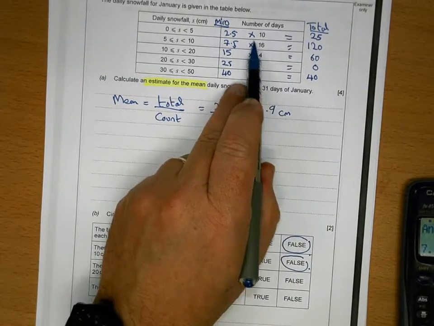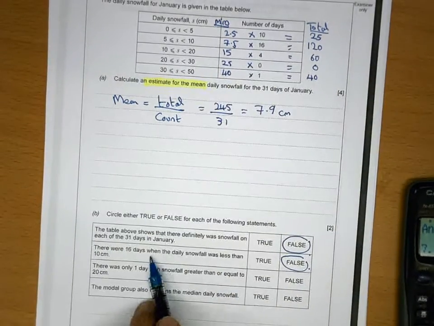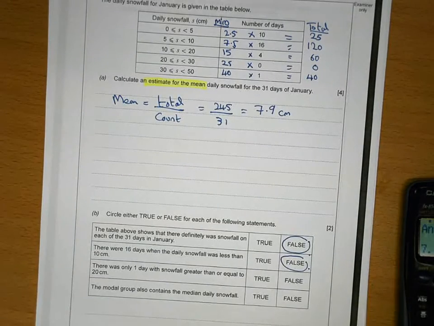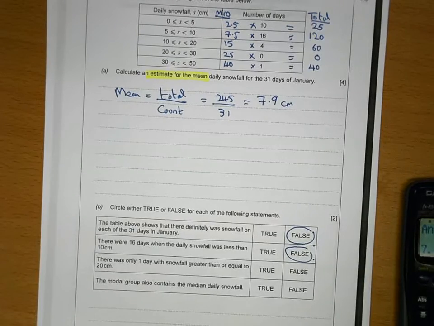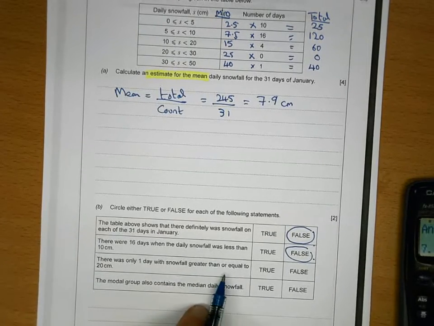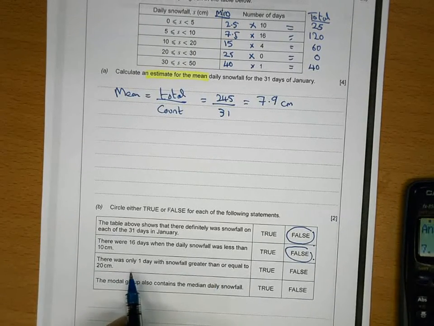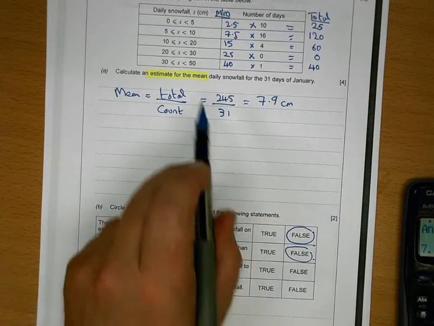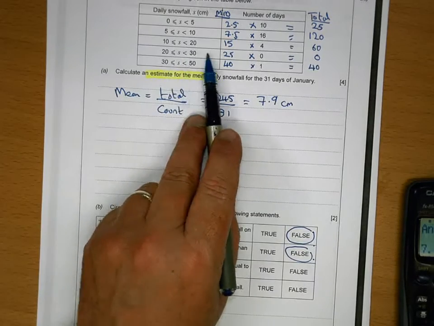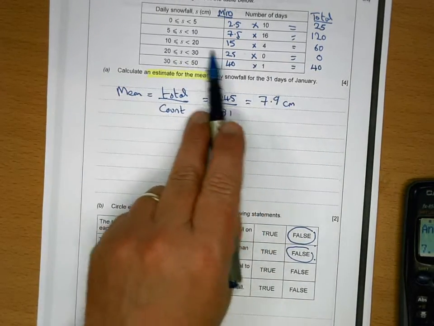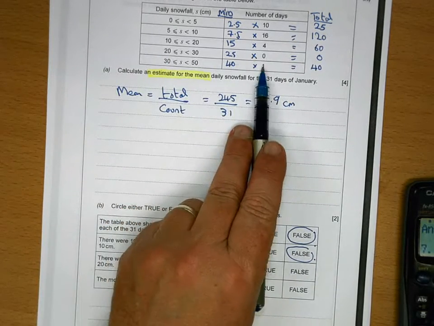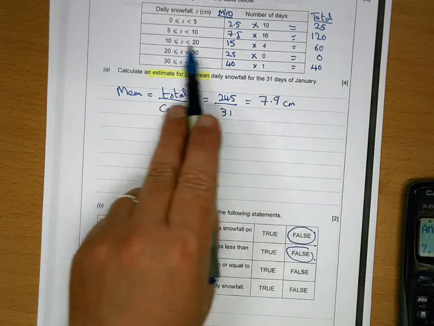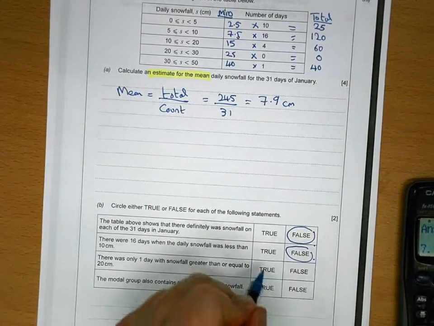In fact, there were 26 days where the snowfall was less than 10 centimeters. There was only one day with snowfall greater or equal to 20 centimeters. So greater than or equal to 20 centimeters means it's in that category, or it's in the 30 to 50. And there's only one day in those two, so that is true.